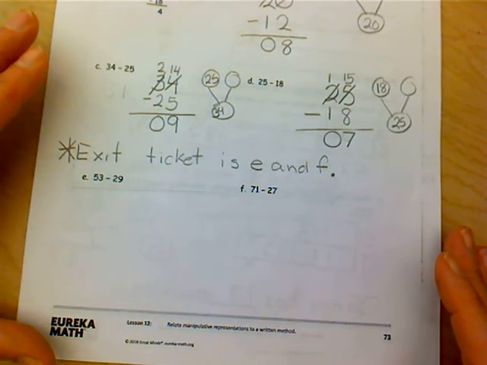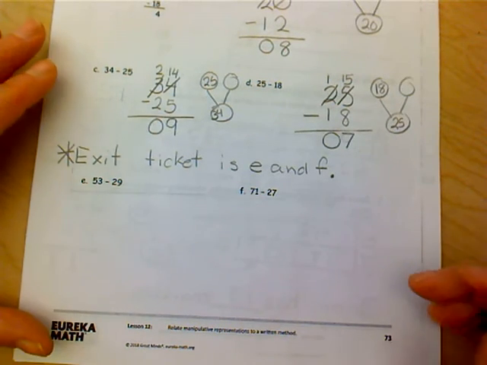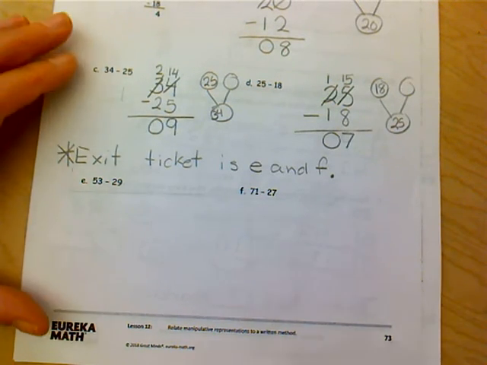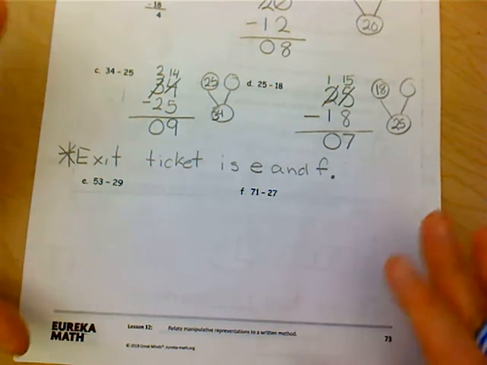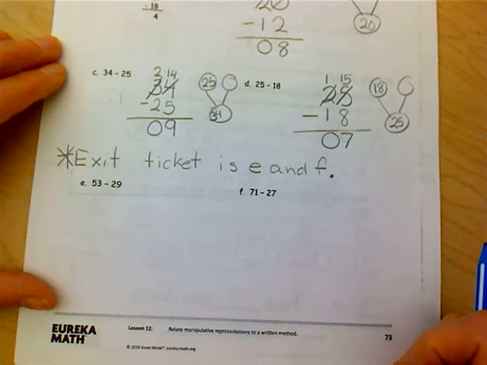When we start lesson 13, we will be moving away from the value discs and onto something a little different with the chip model. But for right now, for the sake of your child, please use the value discs.